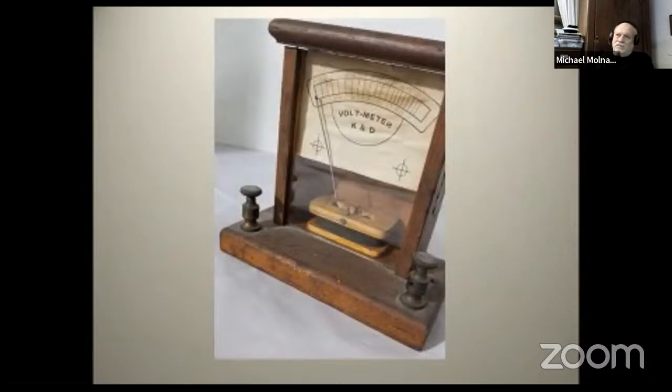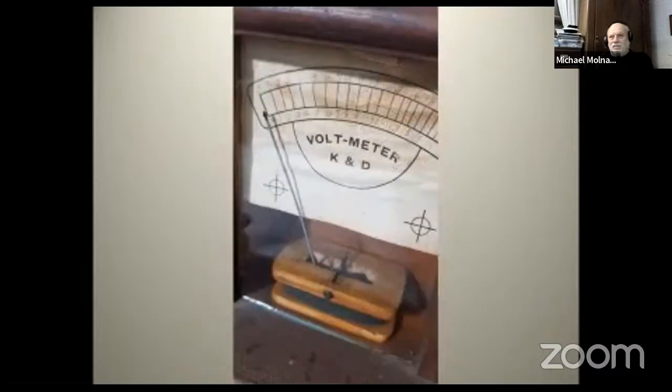And now we'll take a look at a simple voltmeter from the late 1800s made by K&D. It has a handwritten scale going up to 21 volts. It has a coil wound on a wooden frame with a pin set through it at the top. A small magnet is attached to the pin, and the indicator is attached to the magnet. The magnet and indicator are balanced so that the position is at 0 when no voltage is applied.